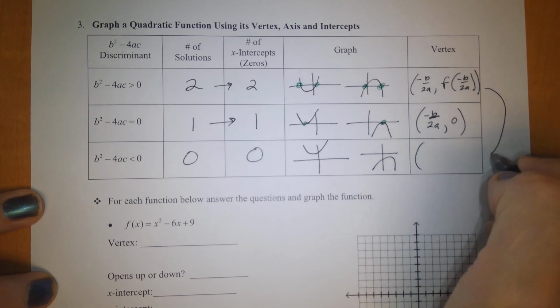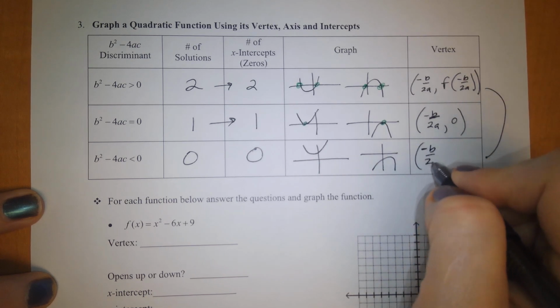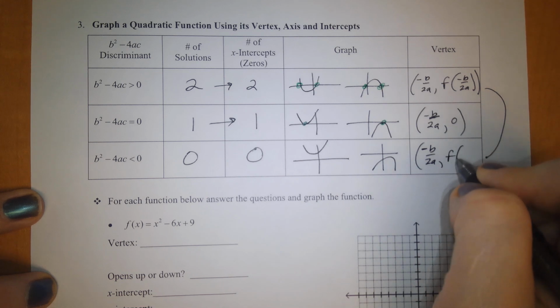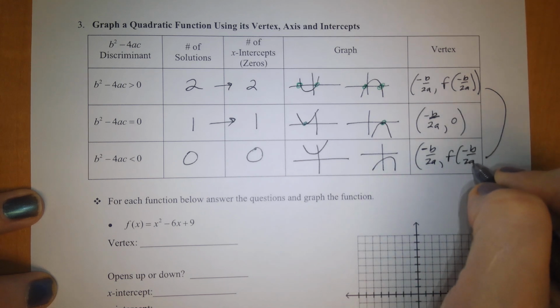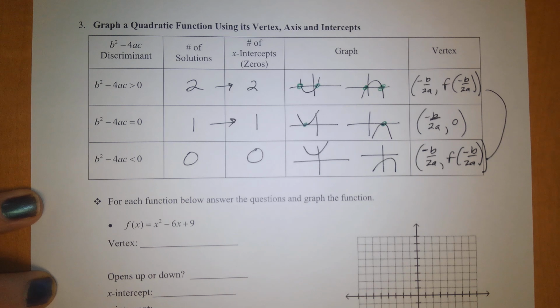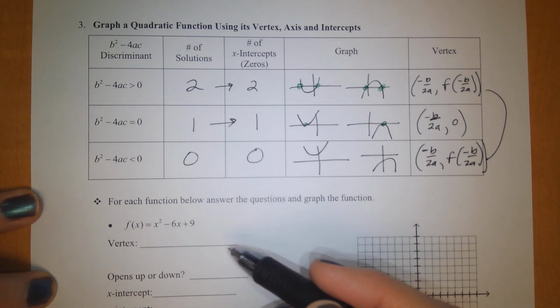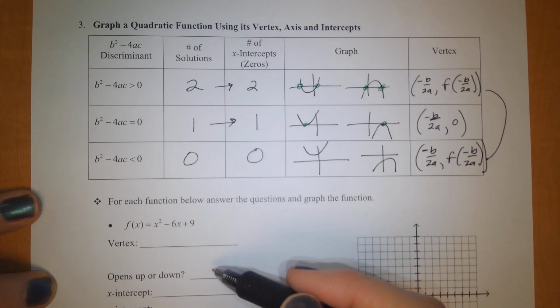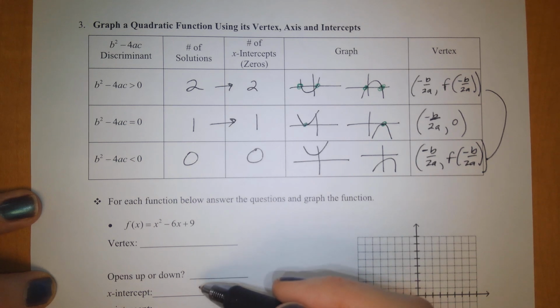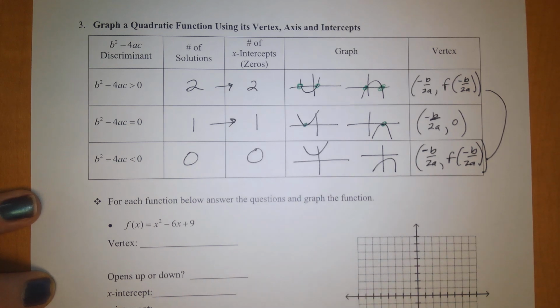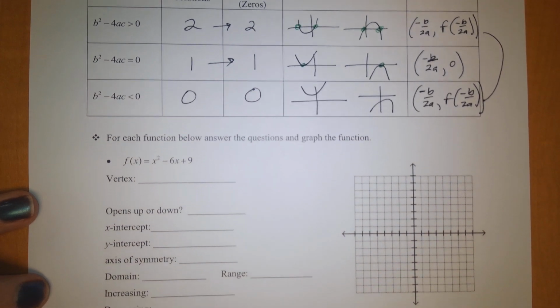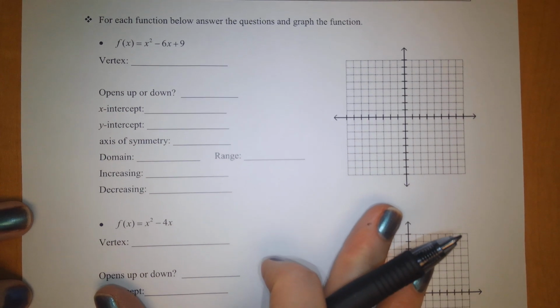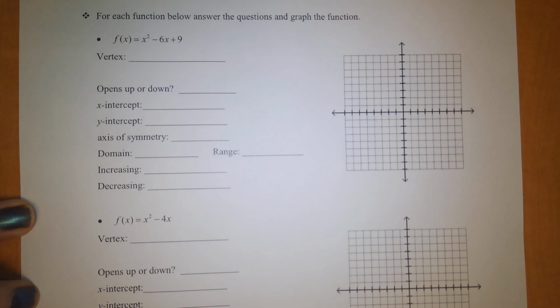But the vertex will still be the same, negative b over 2a, and the function evaluated at that particular x. So we're going to use this information to dig a little bit deeper. We already know how to find the vertex, whether it opens up or down, but now we're going to find the x-intercepts of the graph as well. So we're just going to keep adding on to the things we know about quadratic functions.